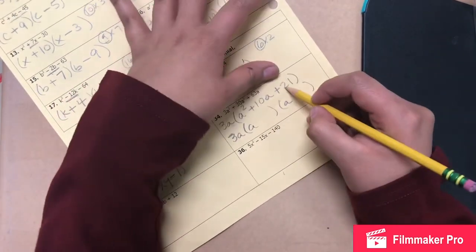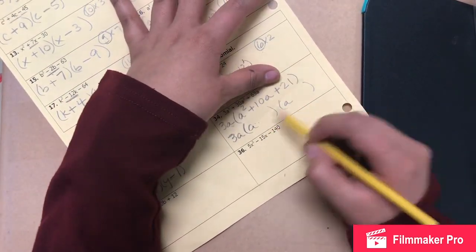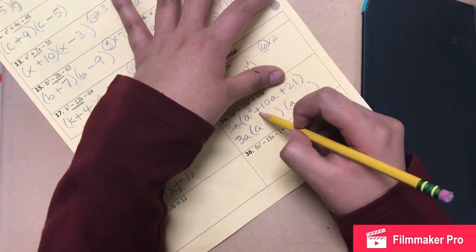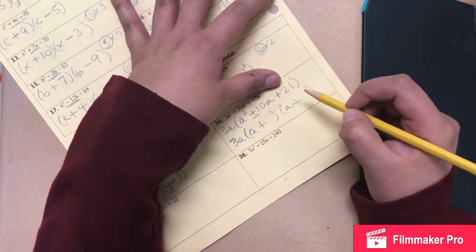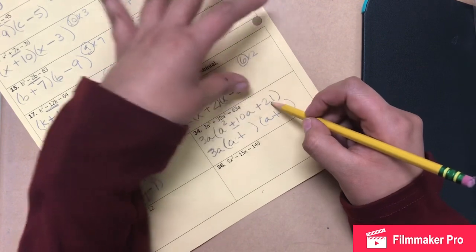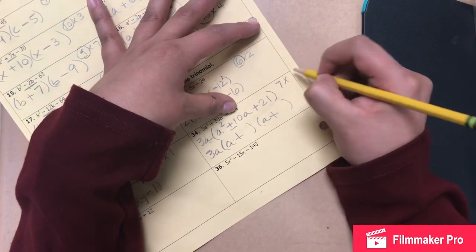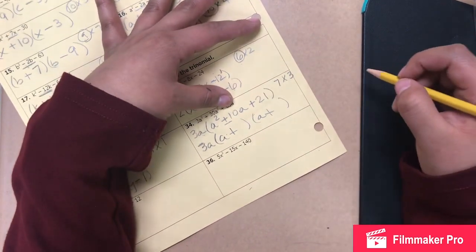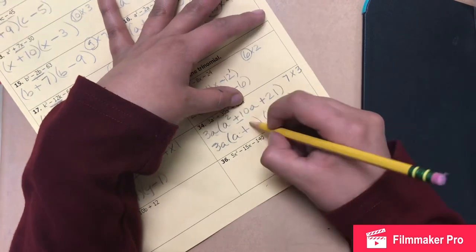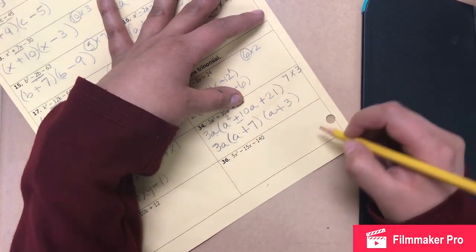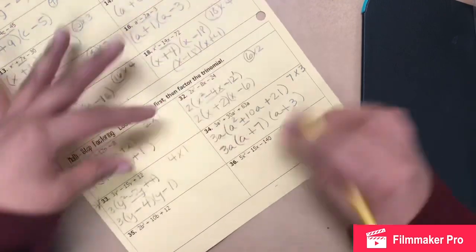Since C is positive, that means they're both going to be the same. And they're both going to be positive. Then I read it backwards. What multiplies to get 21 but adds to get 10? And the two numbers that come up are 7 times 3 because 7 plus 3 is 10. It doesn't matter where I put the 7 and the 3 because they're both positive.